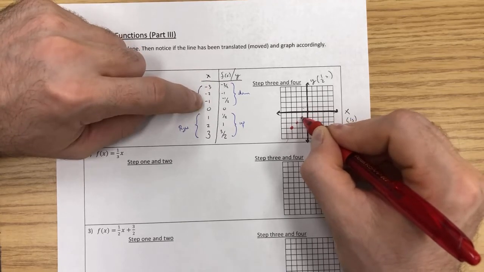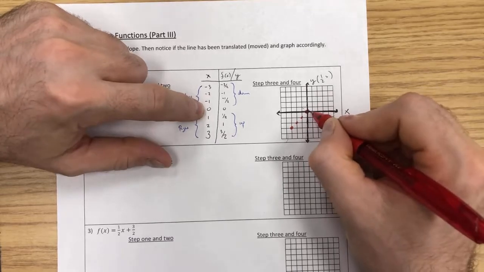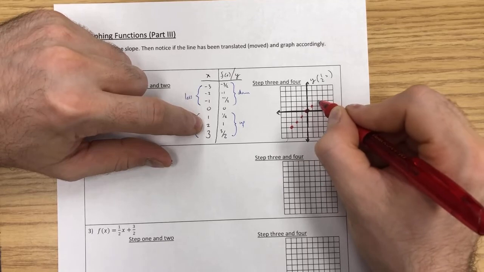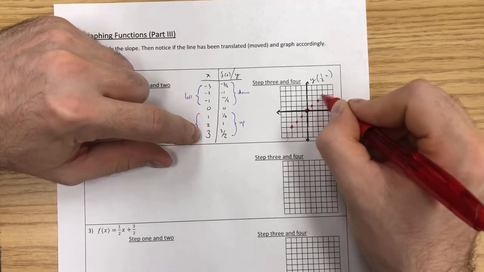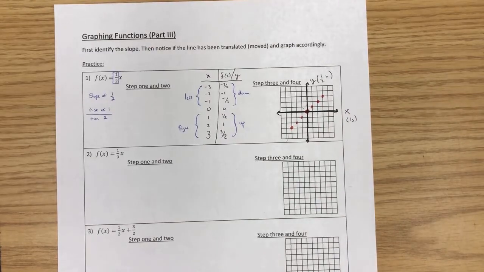Left 1, down 1/2, 0, 0, 1/2, right 2, up 1, which is 2 halves, and then right 3, and up 3 halves. Boom, and so we have that.